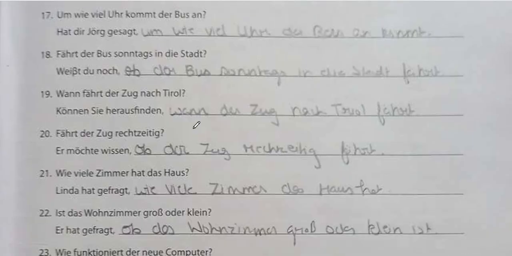That means how does one come to the Haltestelle bus stop? And erklär mir mal, that means explain to me once more. Fährt der Bus sonntags in die Stadt? Weißt du noch, ob der Bus sonntags in die Stadt fährt? This means does the bus on Sundays go into the city? Do you know? Weißt du noch? Wann fährt der Zug nach Tyrol? When does the train travel to Tyrol? Können Sie herausfinden? Can you find out? Wann der Zug nach Tyrol fährt?